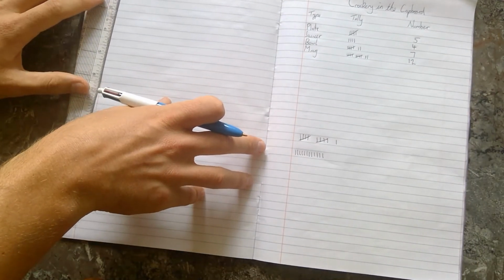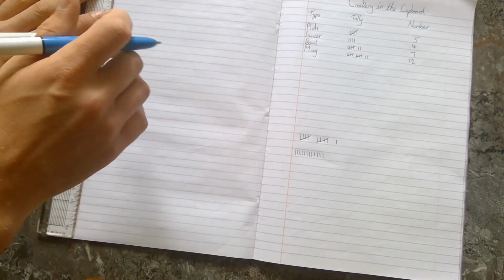So always use a ruler when you're doing a bar chart. It's very, very important. Because if you don't, it's going to look wonky, people aren't going to be able to read the data properly and it just won't look good at all. So, as you can see, 12 is our most, so we need to do at least 12 lines. I'm going to leave a bit more just to be safe.